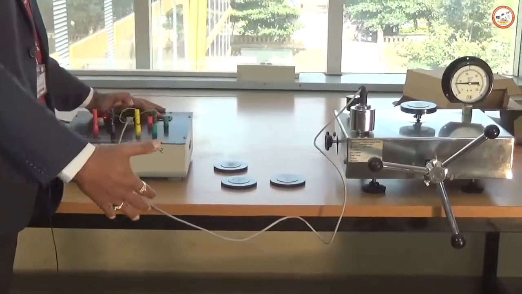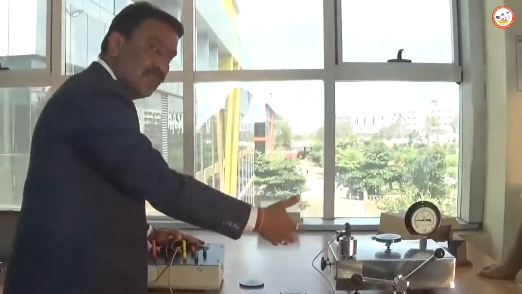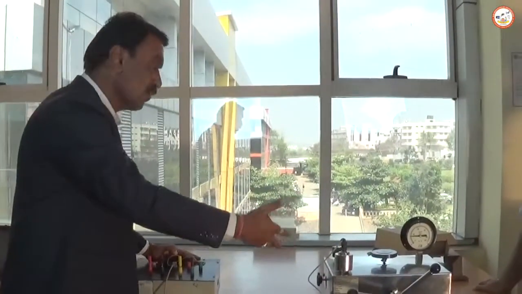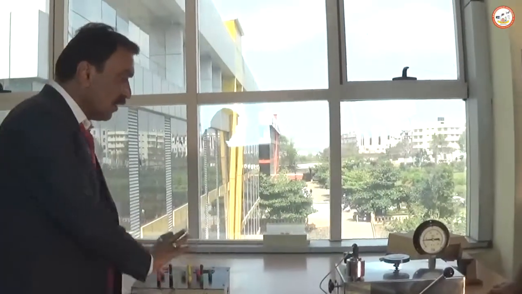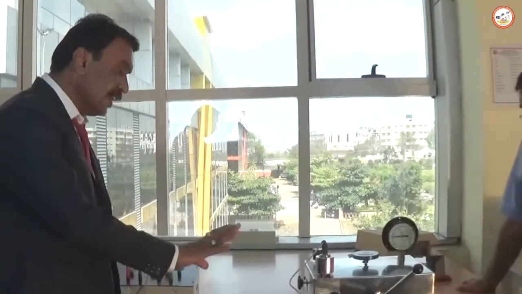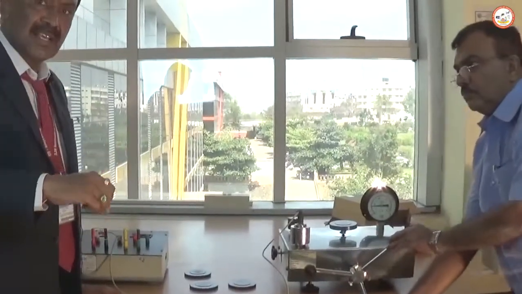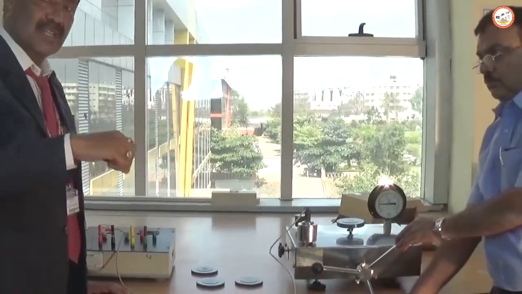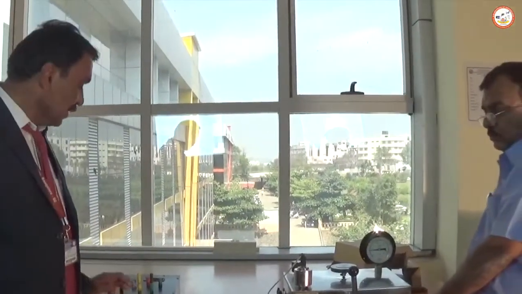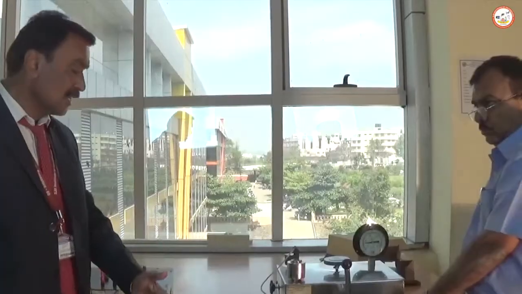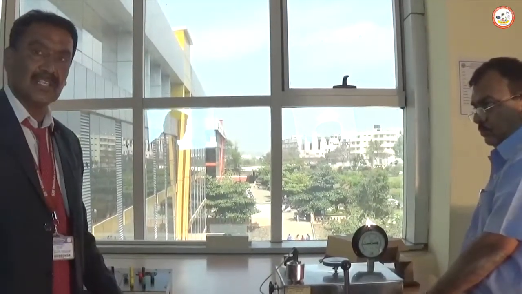The procedure is continued in the same way. You can apply one more weight: 2.5, 3.5, 4.5, 6.5, 8.5, up to 9.5, which is the maximum value. After completing all the readings, you can calculate the percentage of error. The error formula is the actual value minus the indicated value. The percentage of error is the actual value minus the indicated value, divided by the actual value, into 100. You can get the percentage values.